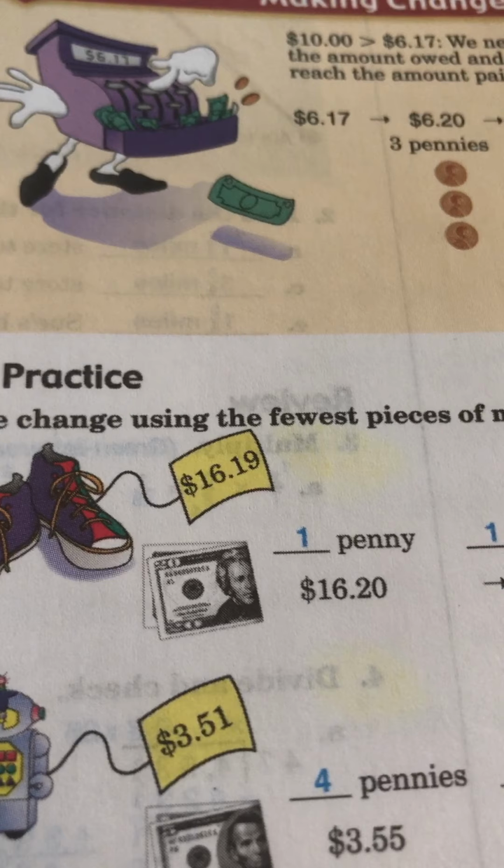Okay, so we're going to go from 6.17 to 6.20. 6.18, 6.19, 6.20, okay? And then the best way, remember the smallest first, is a nickel. So that's going to be 6.25. And now we need to go from 6.25 to $7, which is 3 quarters, okay? So that gets us to $7.